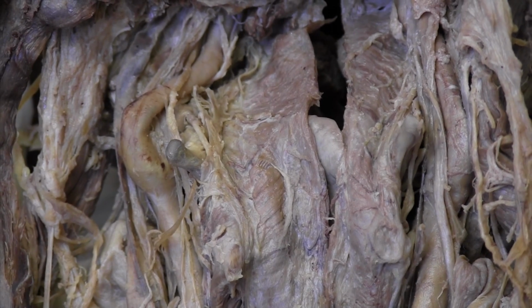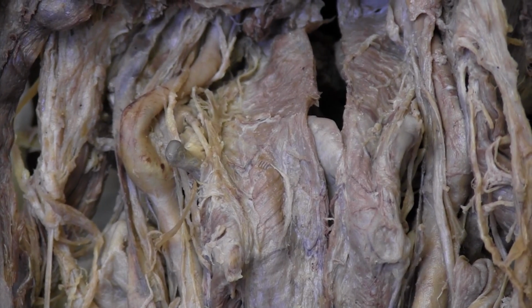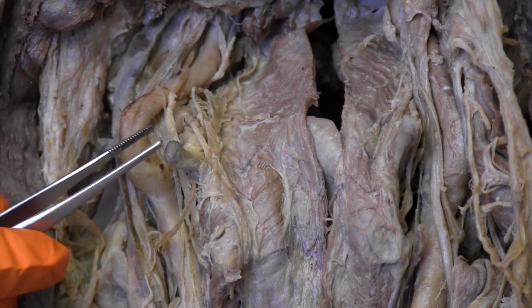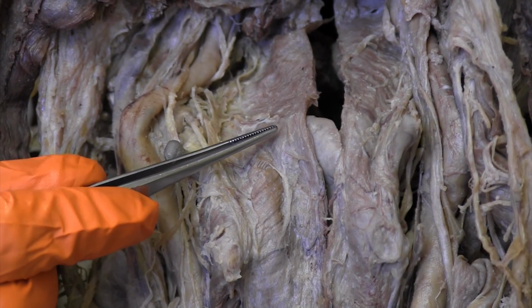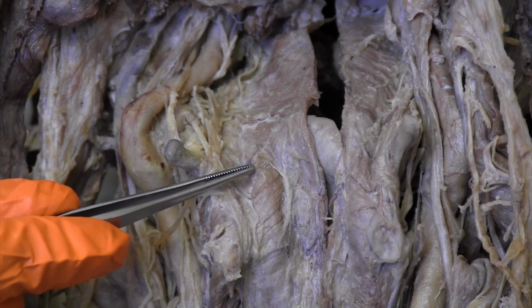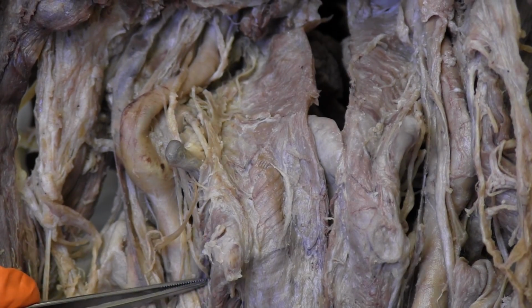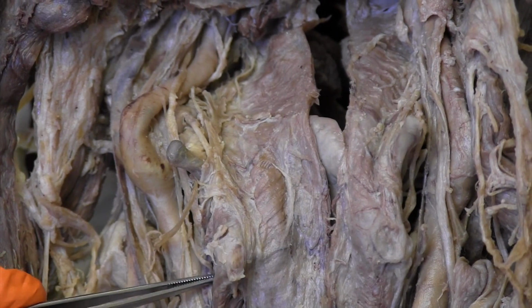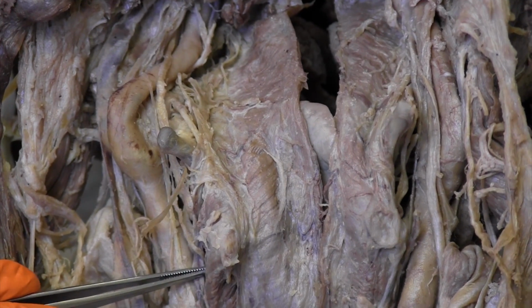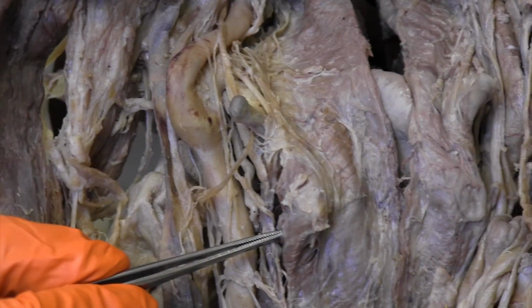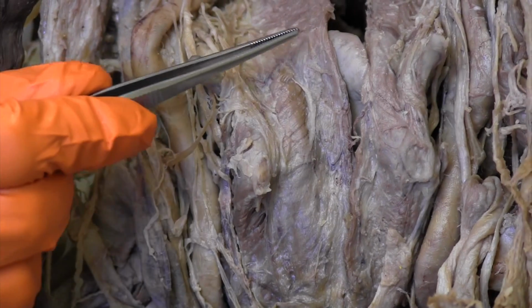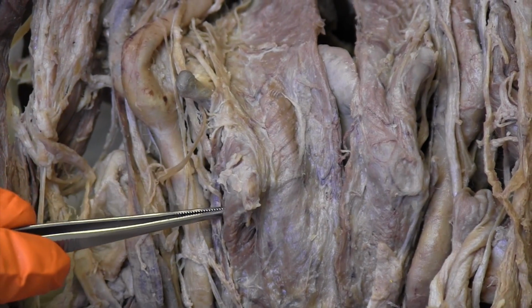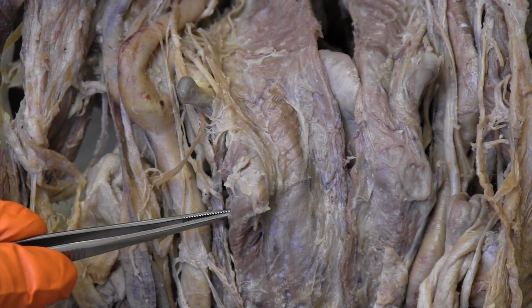It's slightly in a different location on this specimen, and I'll explain why. So inferior constrictor the fibers should run down inferiorly and attach on that oblique line of the thyroid cartilage. You can kind of see that here.